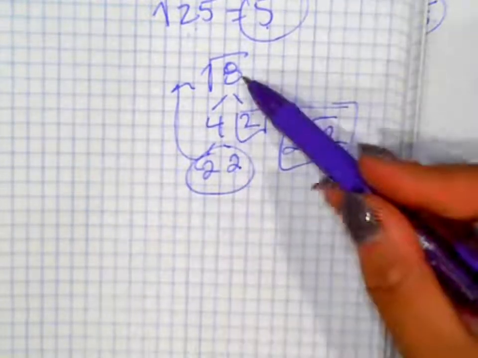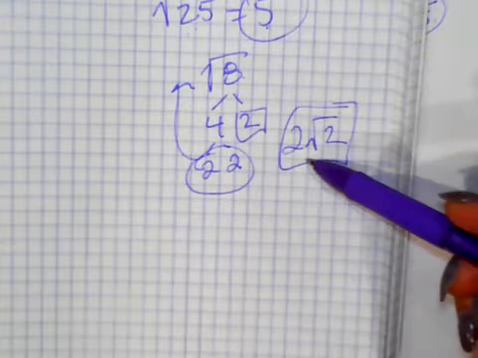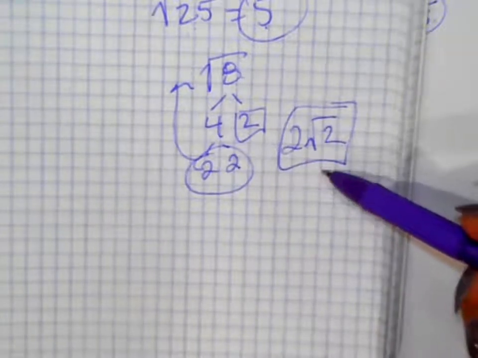So this will not get you full credit. This is going to get you full credit. You have to break them down.